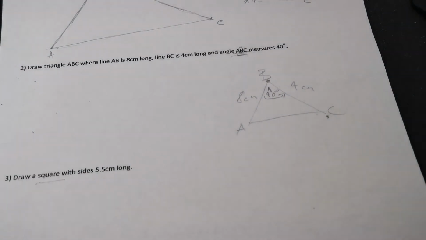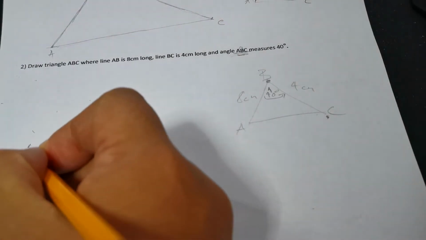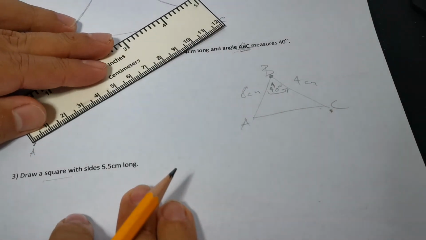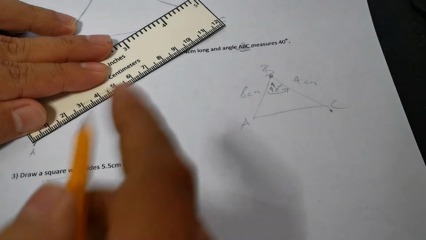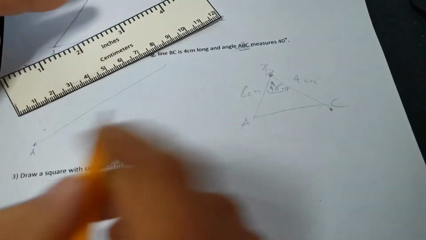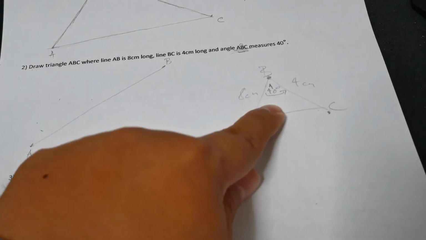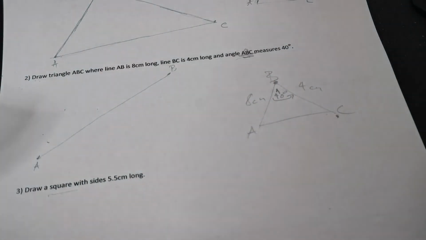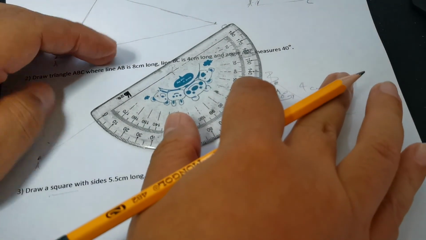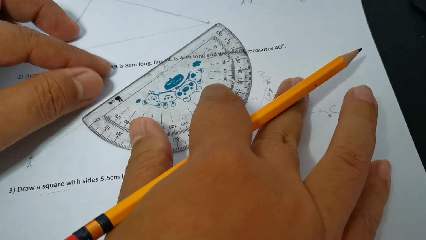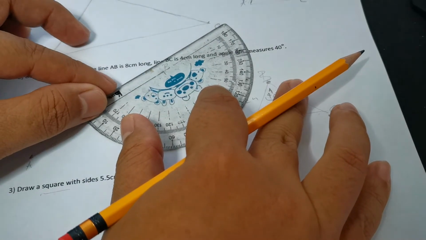Okay, so let's draw now. A to B. Point A now. How many centimeters did it say? Should be 8. So let's take it at 8. Okay, this is now our point B. Then it says there that it should measure 40 degrees. So before measuring the 4 centimeters, first measure the 40 degrees using a protractor. Okay, since you already know, just align this line to the line that you have drawn earlier. And put your vertex on point B.